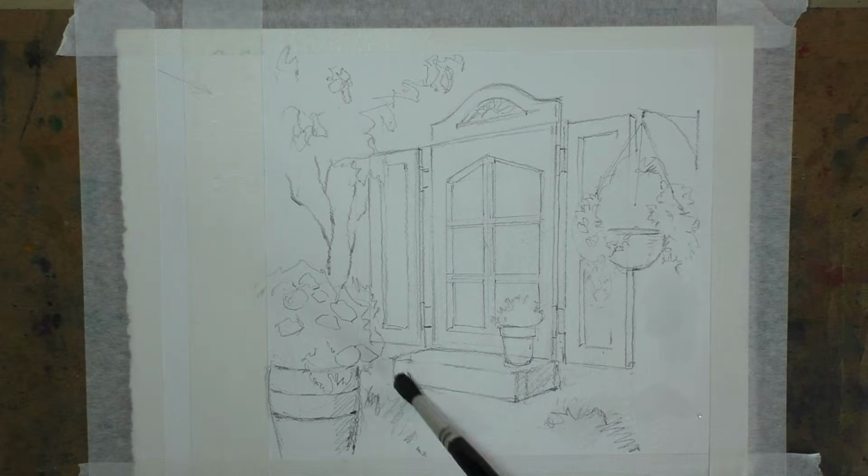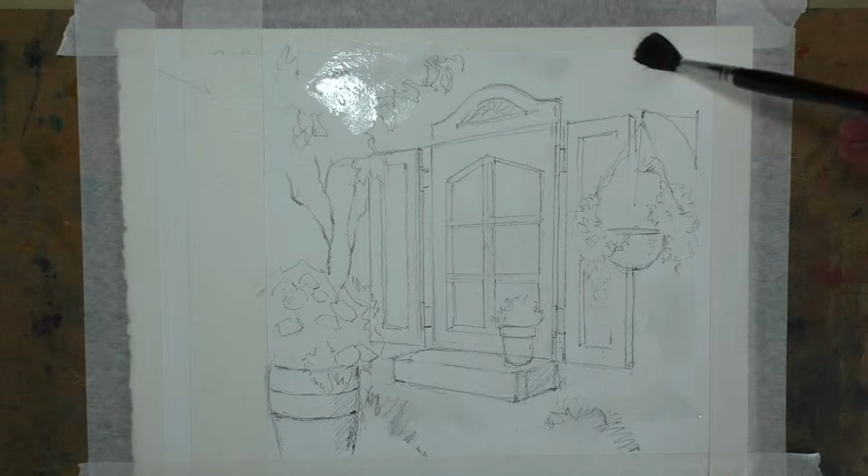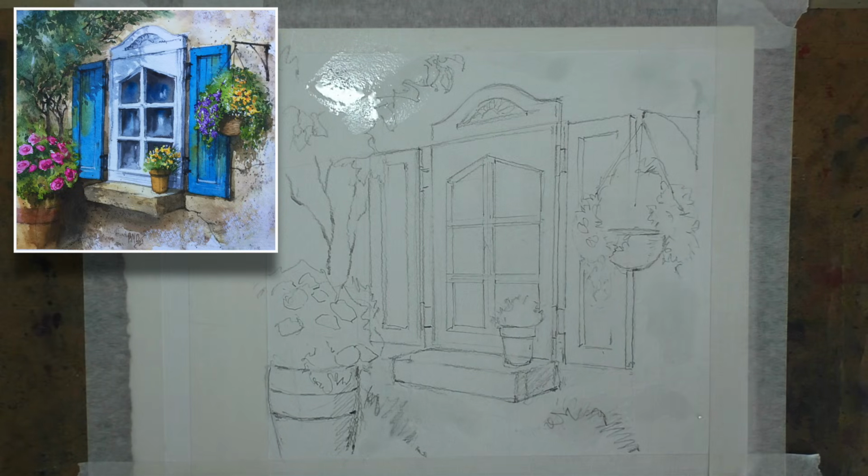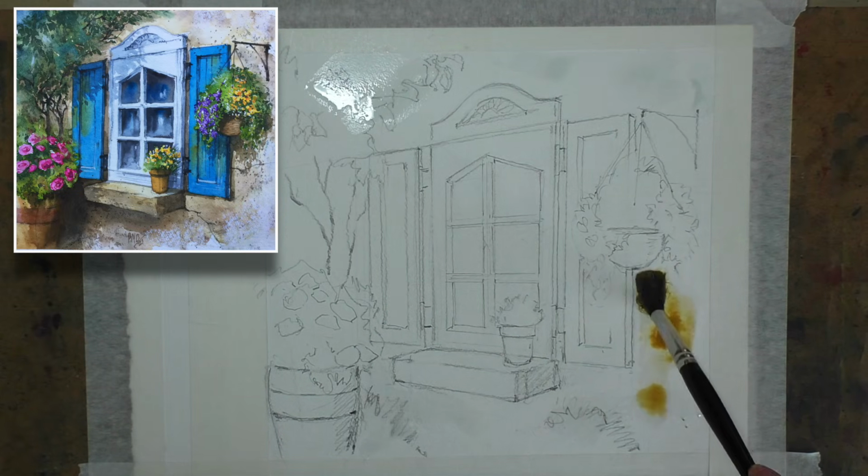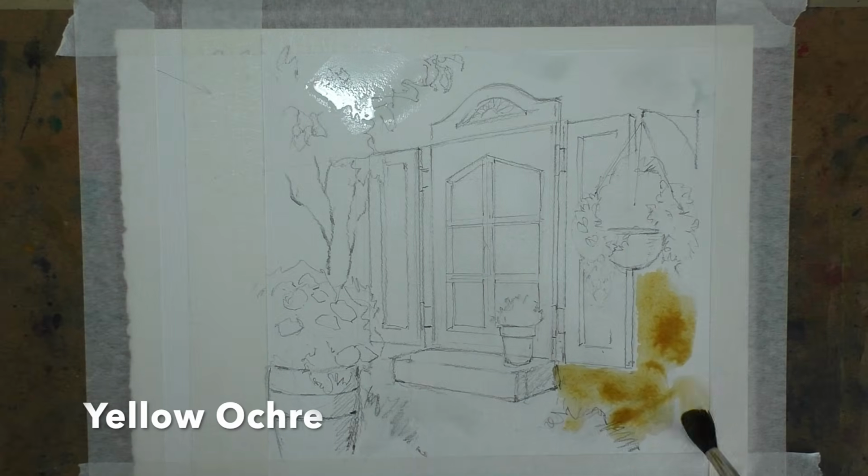So to start with, with my number 12 brush, I'm part wetting the surrounding wall with just clean water, and then just throwing in some yellow ochre.